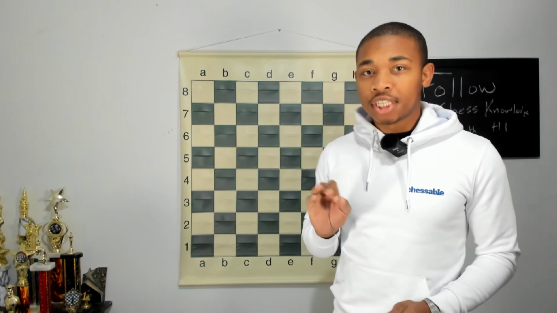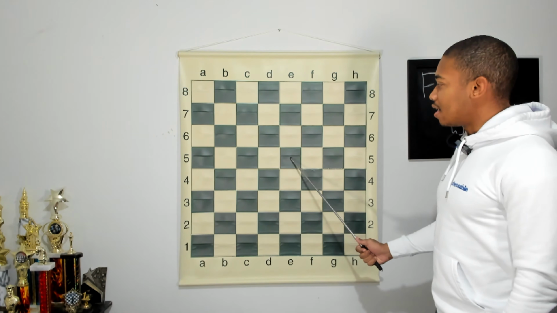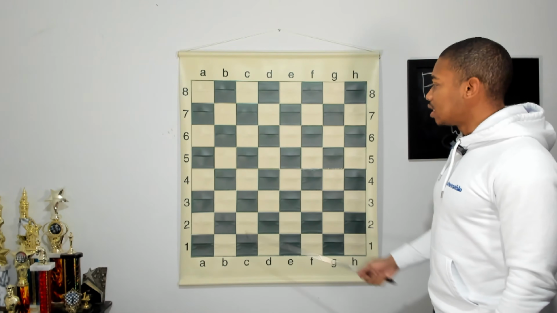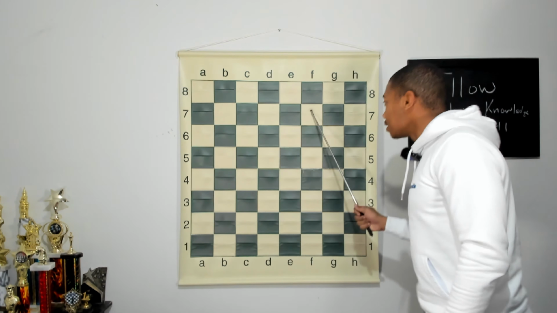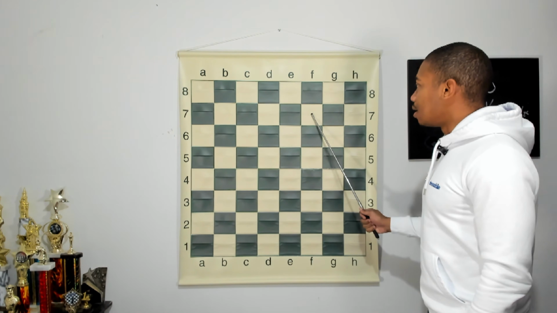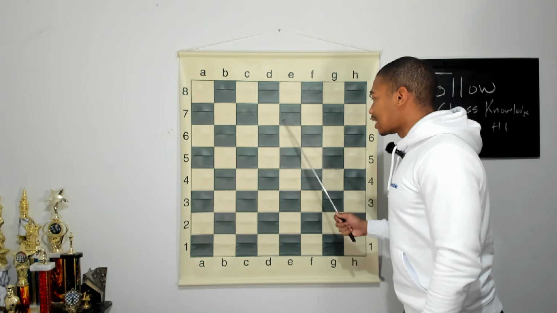Bishop takes on F7, check. So there's a knight on E5, the bishop took on D1, and the bishop that was on C4 took the pawn on F7. The only square that the king can go to now is E7.